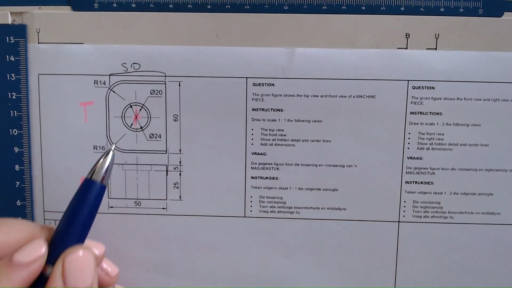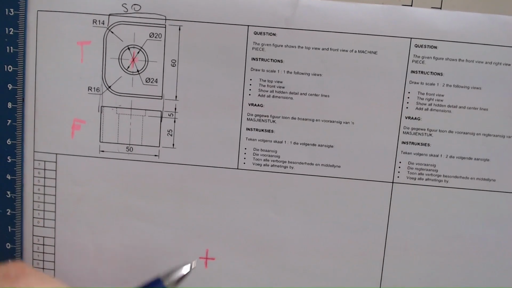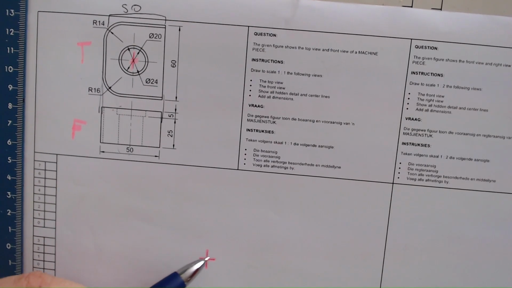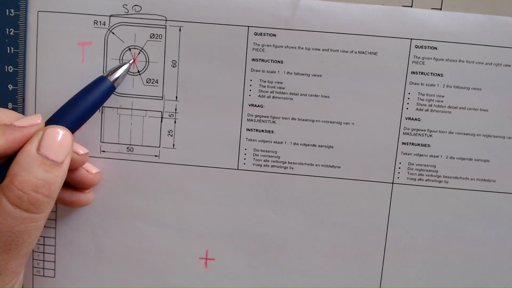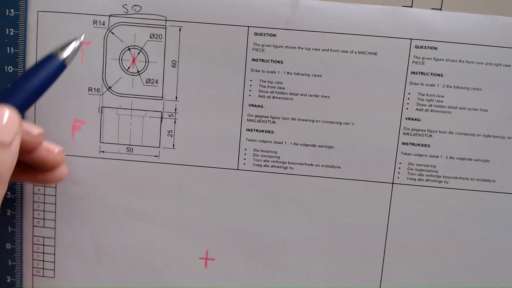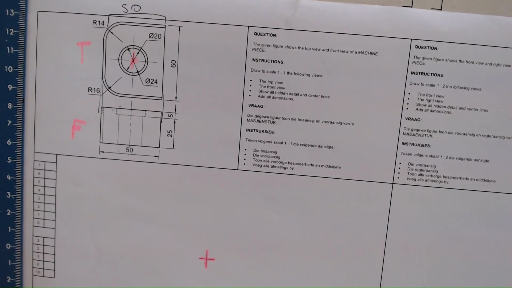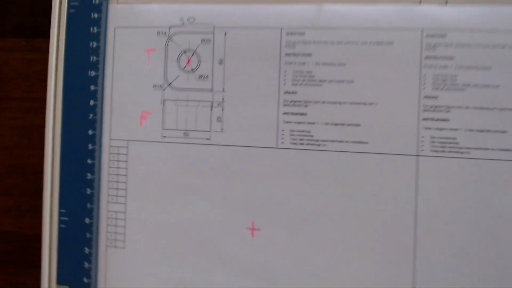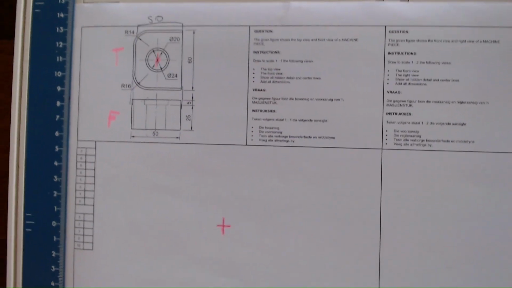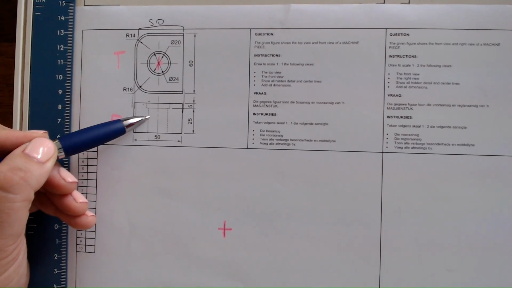When you draw an orthographic projection, you'll see this cross that I made pink. They give you a starting point already. So that cross is the center of this top view. So you are going to draw this as you see it, exactly using the right measurements around this cross. And then once you are done, you do the front view. But the front view is going to be just below it.